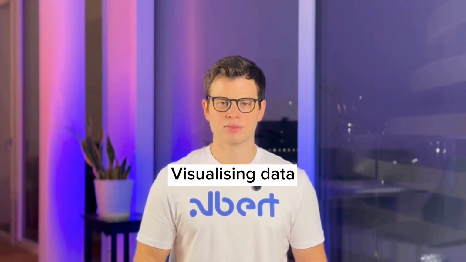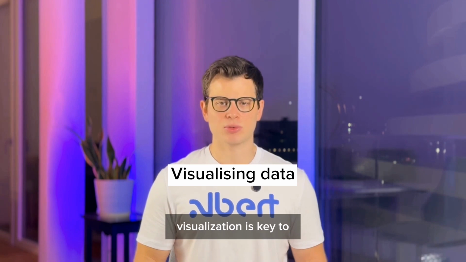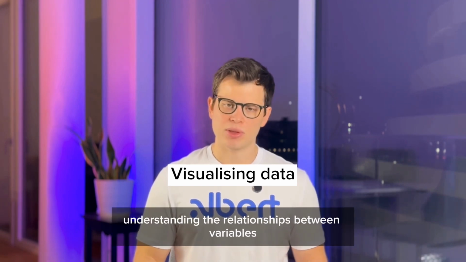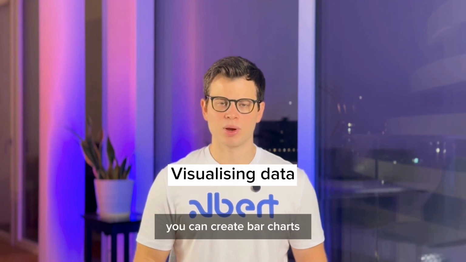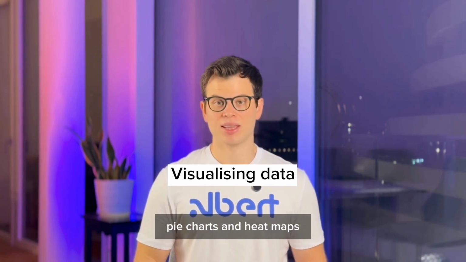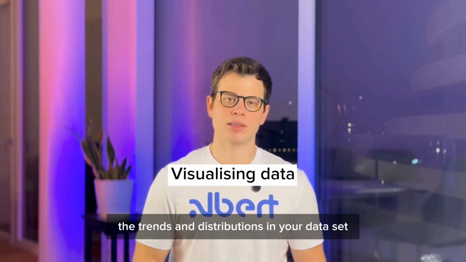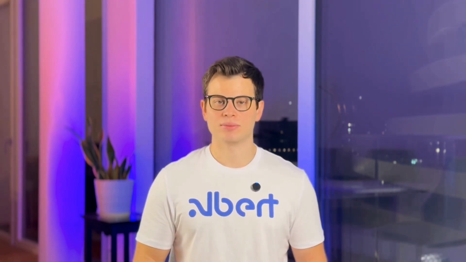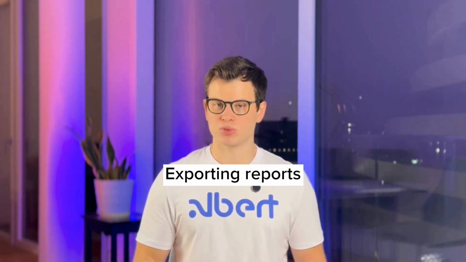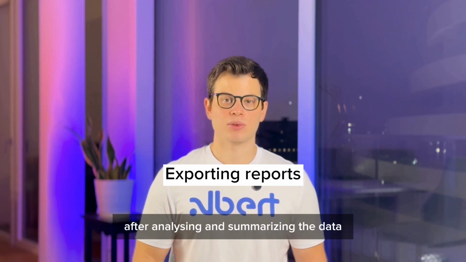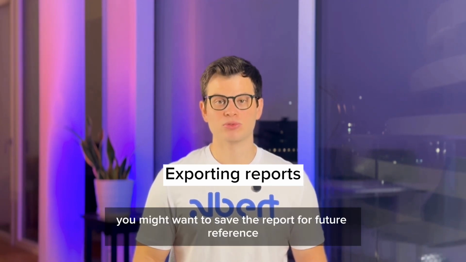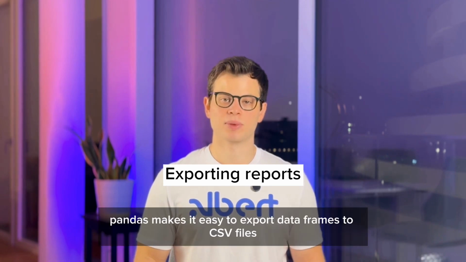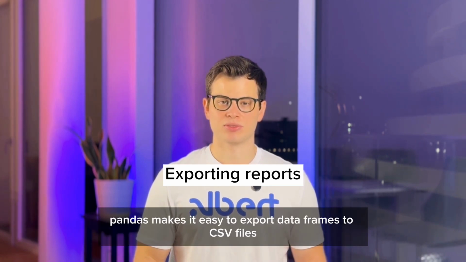Visualizing data. Visualization is key to understanding the relationships between variables. With tools like matplotlib, you can create bar charts, pie charts, and heat maps to visualize the trends and distributions in your dataset. Exporting reports. After analyzing and summarizing the data, you might want to save the report for future reference or sharing. Pandas makes it easy to export data frames to CSV files.